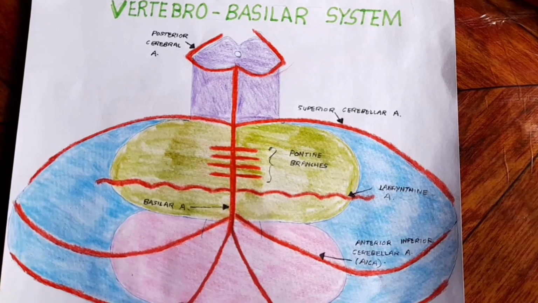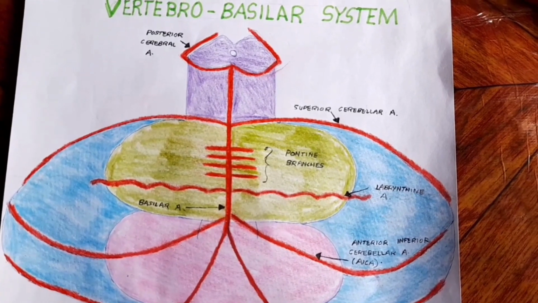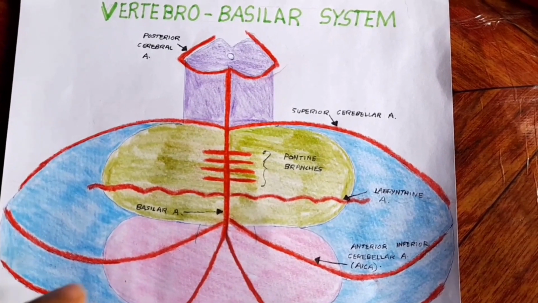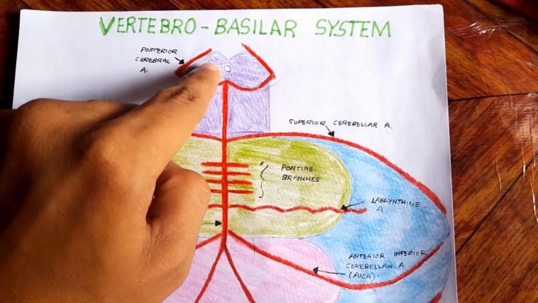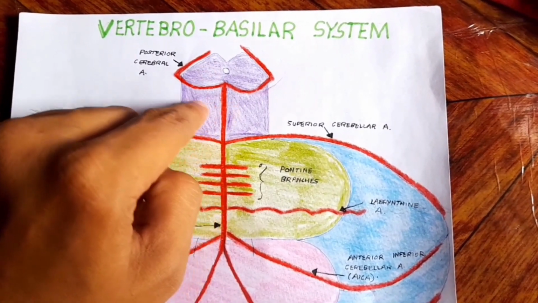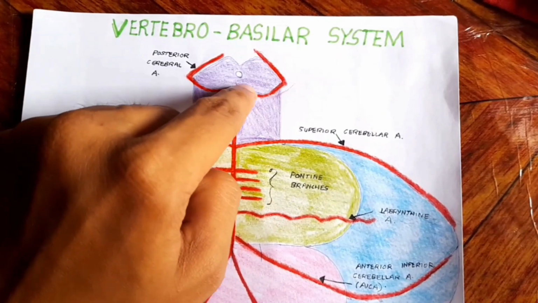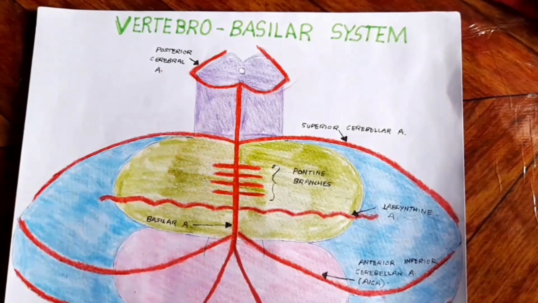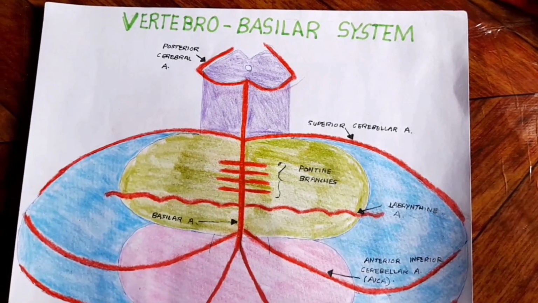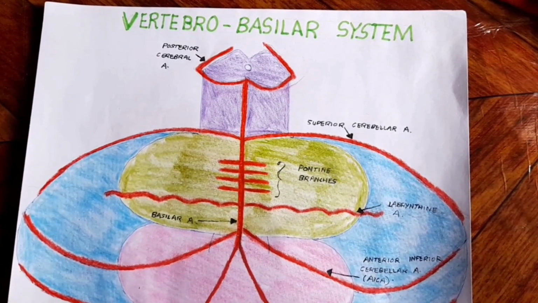Not only the cerebrum, as we can see, this posterior cerebral artery goes around the midbrain. So because it is going around the midbrain, it will also supply a part of the midbrain. So this posterior cerebral artery will supply the cerebrum, the back part of the cerebrum, posterior part, and also the midbrain.